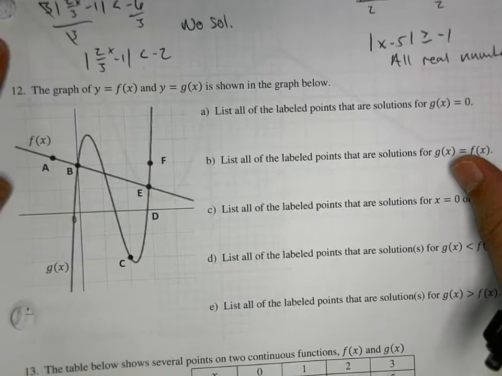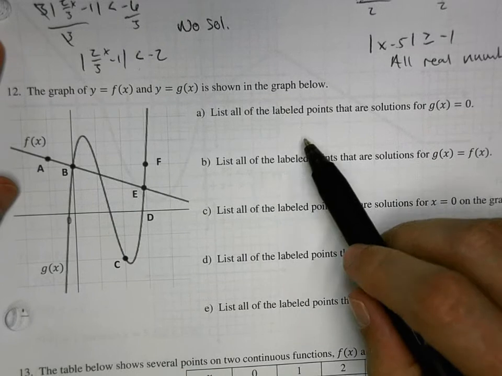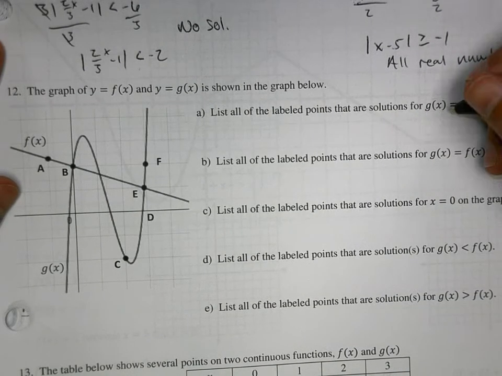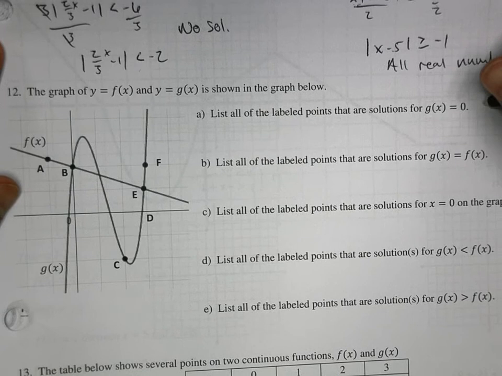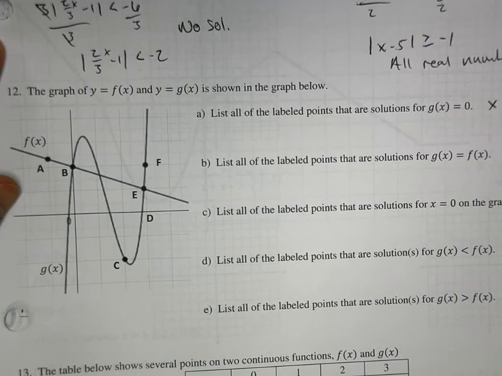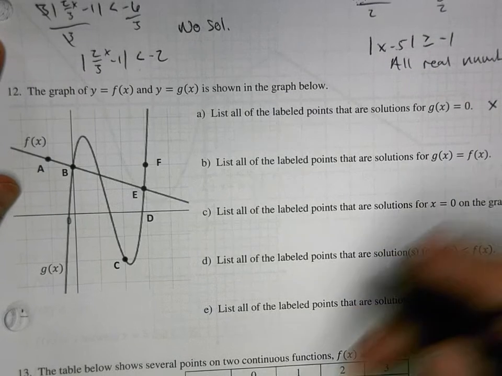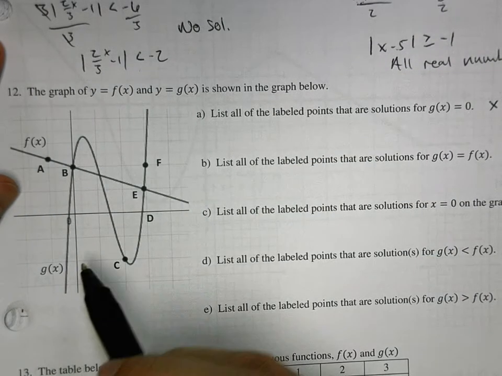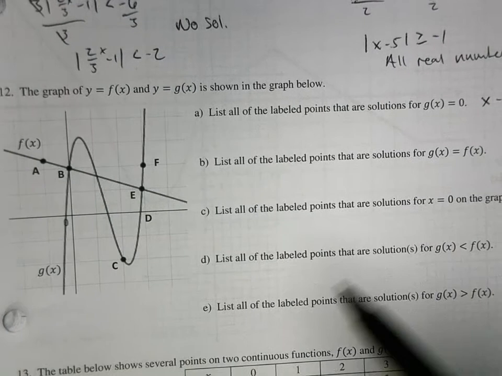For number 12, list all the points for g of x equals 0. So what this means, g of x equals 0, is where it crosses the x-axis, because that's where y equals 0. So just follow g of x, okay? And it said labeled points.